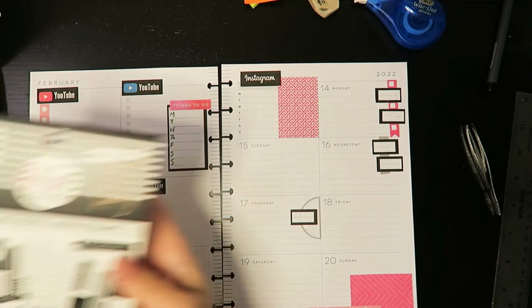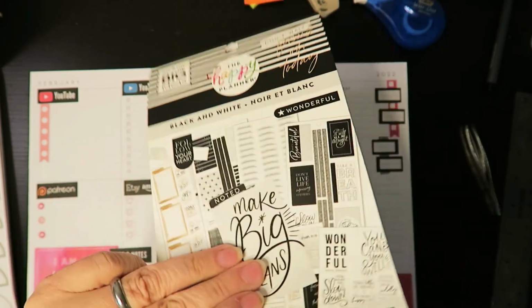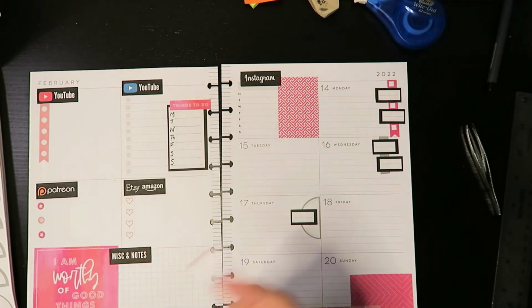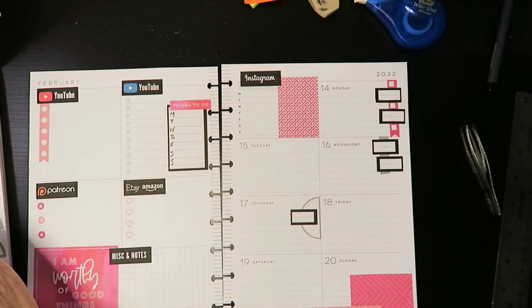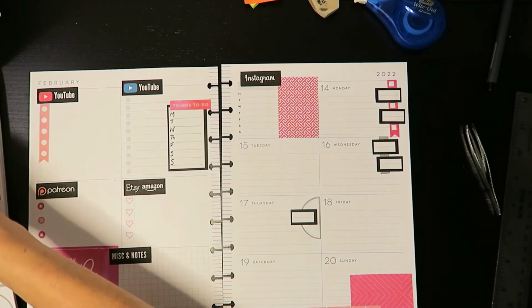Right, this is one that I forgot that I had. This is the black and white. It's got some great quotes in, and it's got a lot of black, white, kind of almost grey as well. Some gold accents too. So I'm going to grab a box from there, and I'm thinking this one.